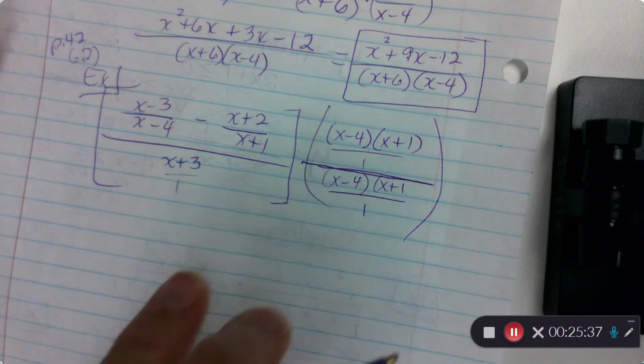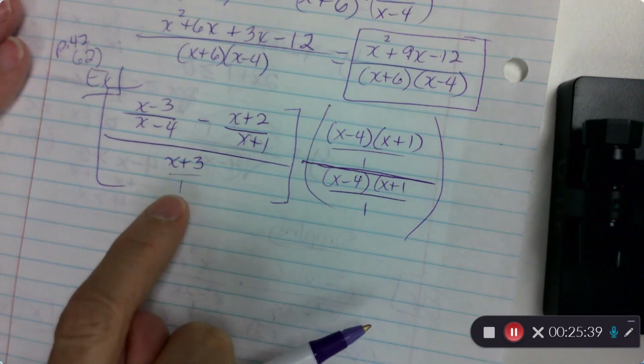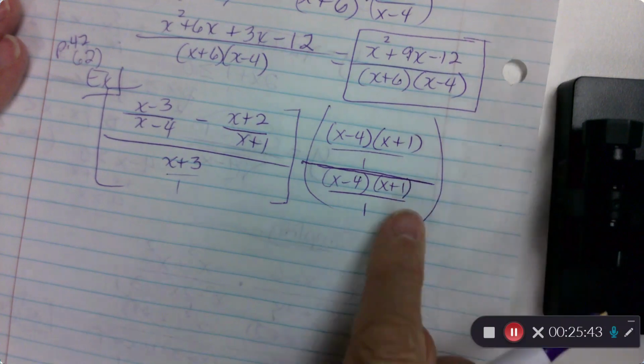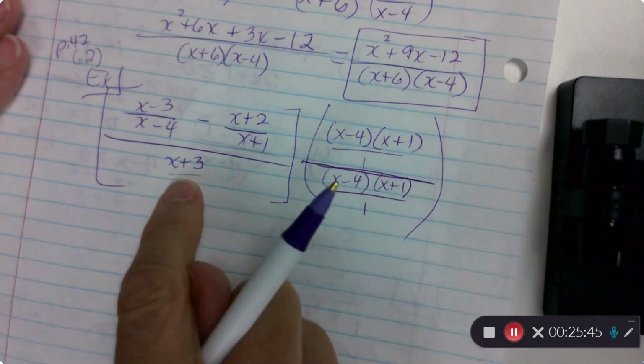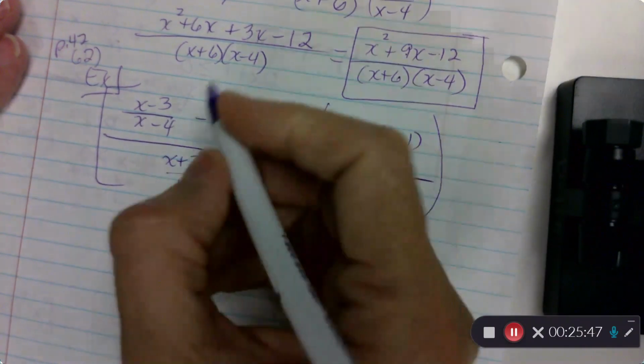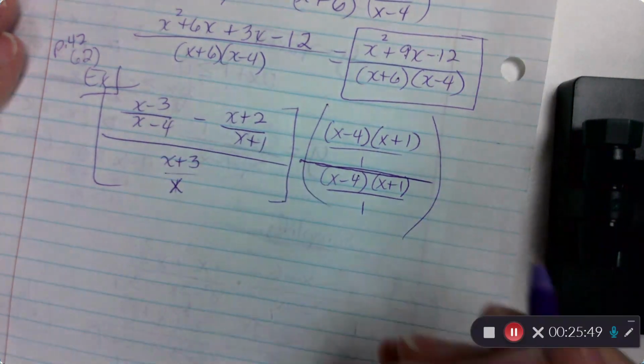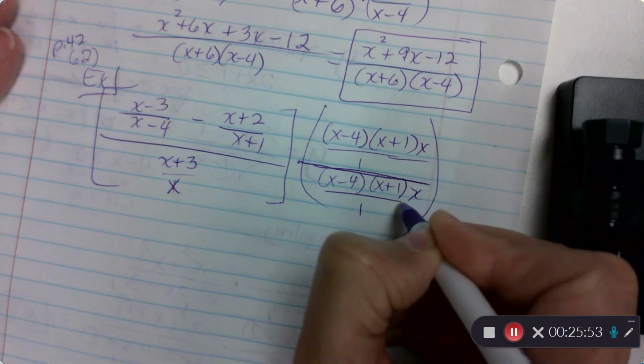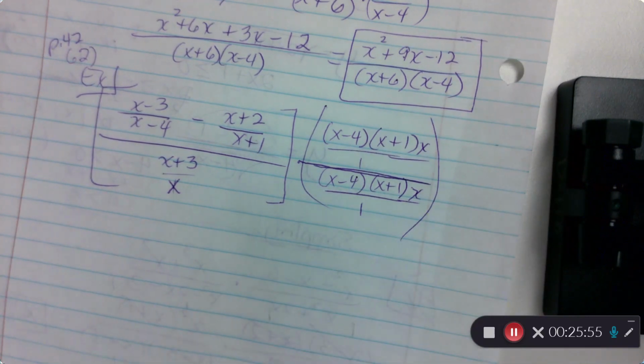And if that 1 had been some other expression, guess what I would have done? I would have just tagged on whatever that is. In fact, let's just do it. Let's just make it x. So I could just tack on an x also. What this fancy form of 1 does is it gets rid of all fractions within the fraction.